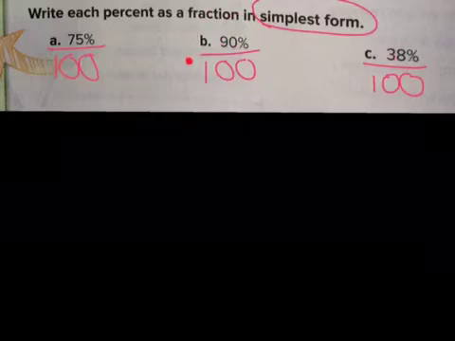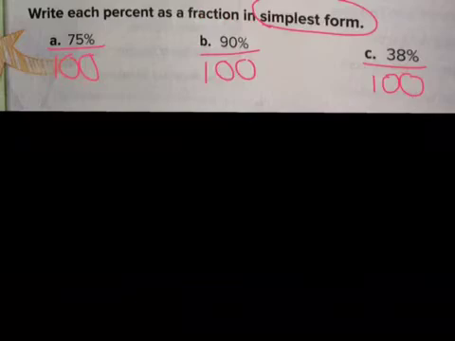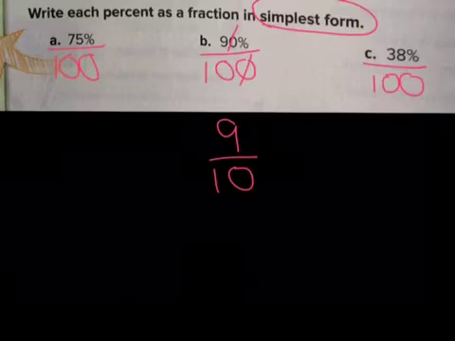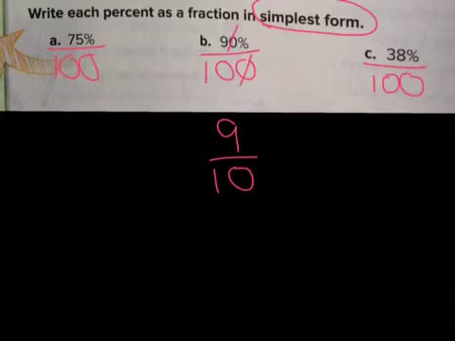I'll start with the easiest one, right here. To me, all I have to do here is just take off the 0 and take off the 0, and I have 9/10. That cannot be reduced any further because there's no common factor between 9 and 10, obviously besides 1, but we wouldn't do 1 because then it would just stay the same.